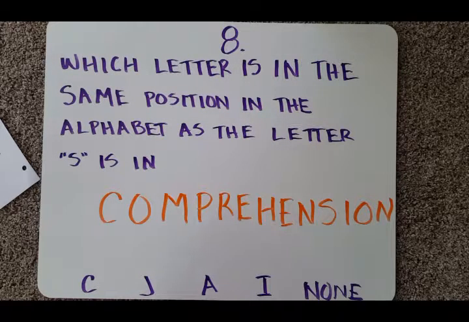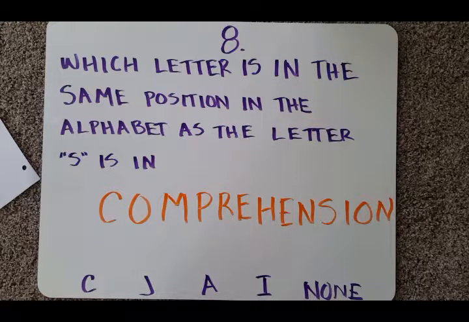All right, so question number 8 asked, which letter is in the same position in the alphabet as the letter S is in the word comprehension? So let's take a look at this. So first we want to find where S is in comprehension. That's pretty easy.